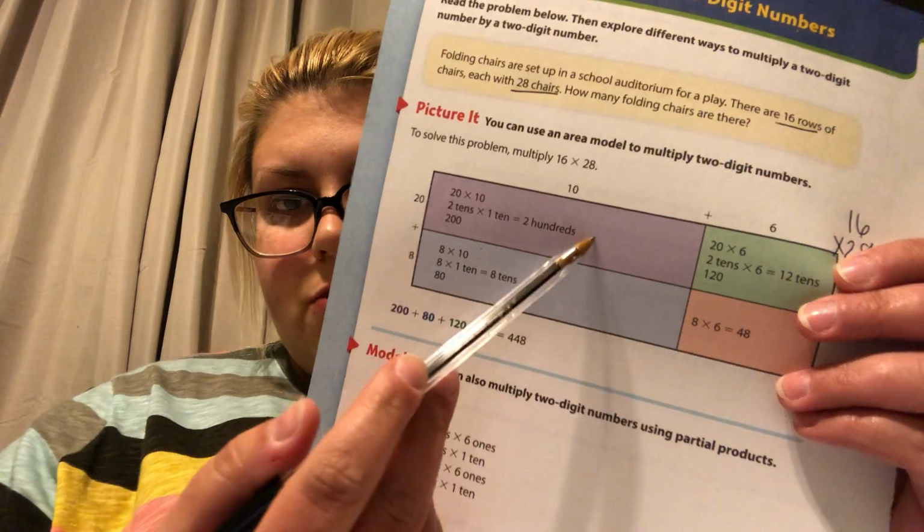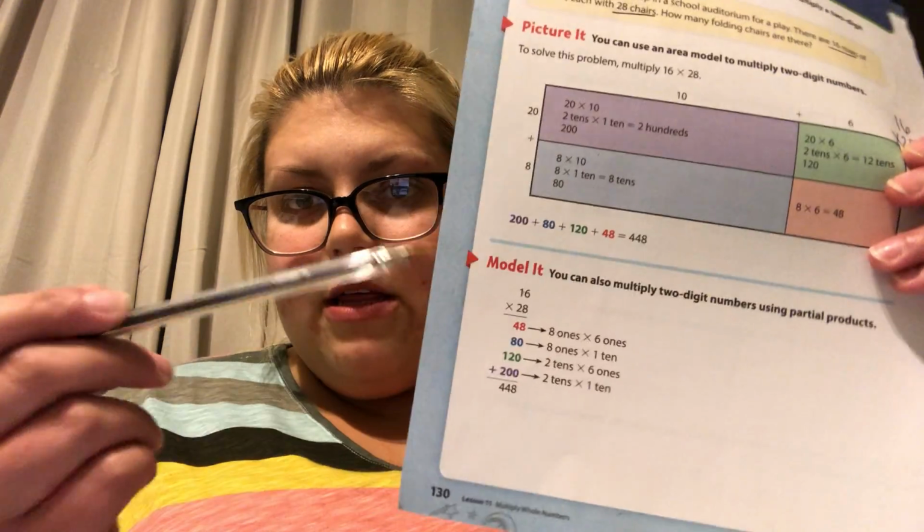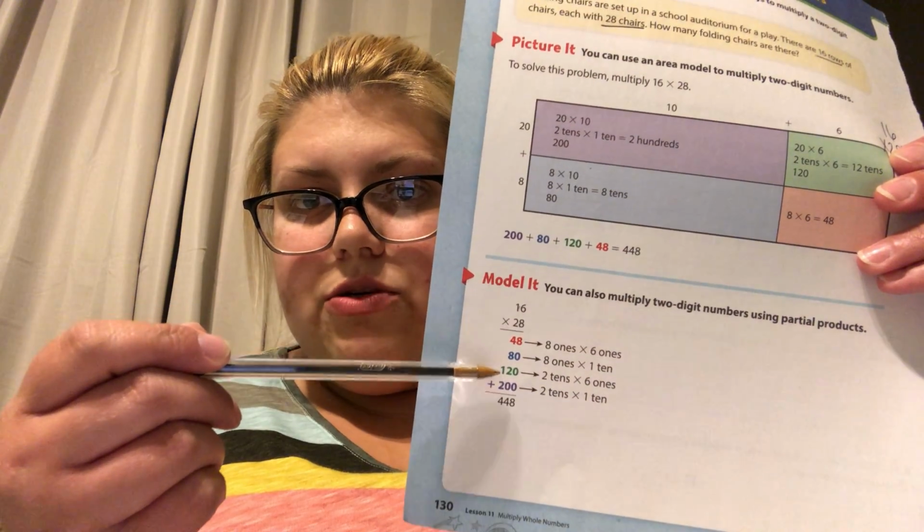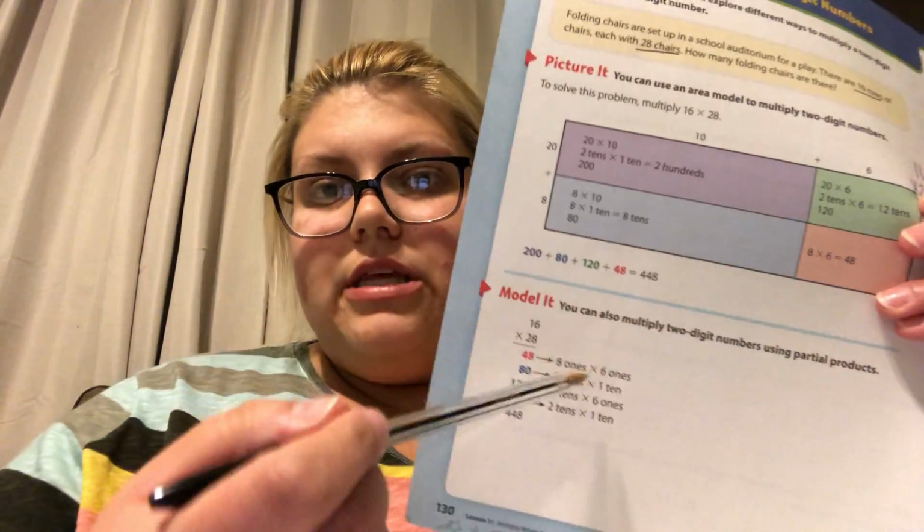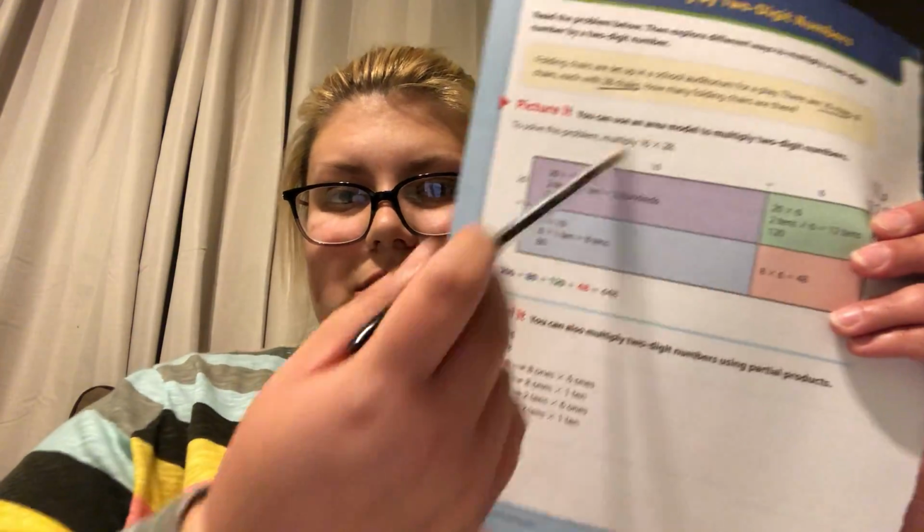So this is what it's asking. Section 1, 2, 3, 4, and then here, section 1, 2, 3, 4. How do these 4 sections and these 4 sections relate to one another? What do they have in common? Look at those numbers.